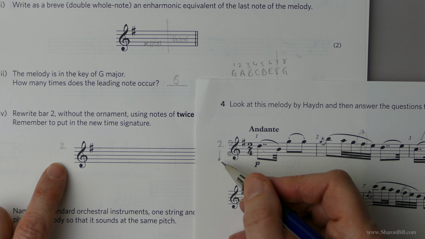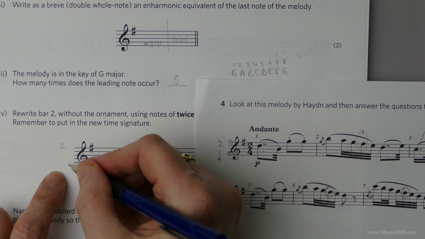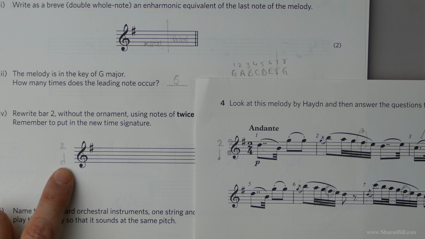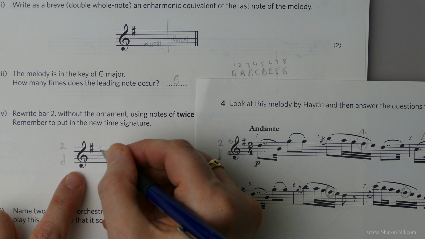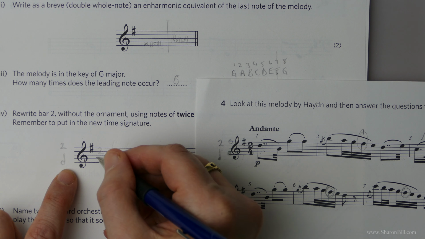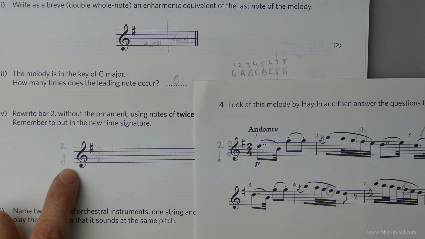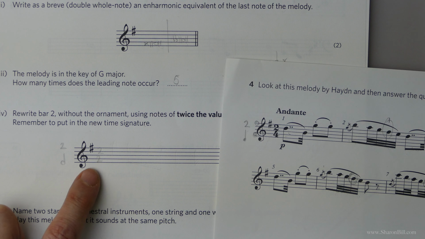And so instead of counting in quarter notes or crotchet beats, we're going to be counting in minims or half notes. And so our time signature will still have 2 at the top, but now the bottom number will be 2 to show half notes or minim beats. And so now we need to think how we're going to double everything.